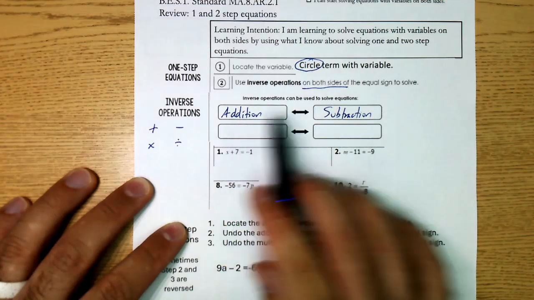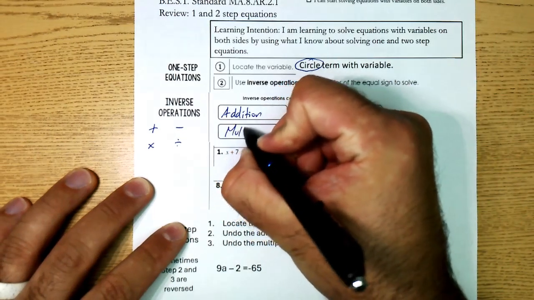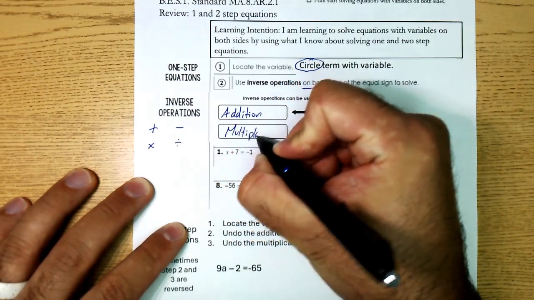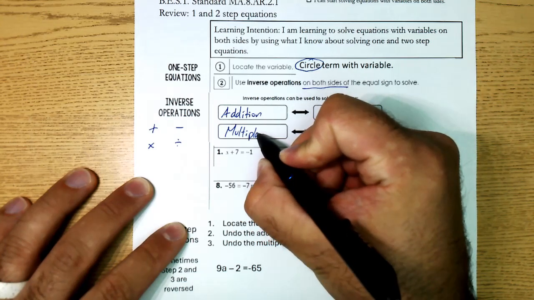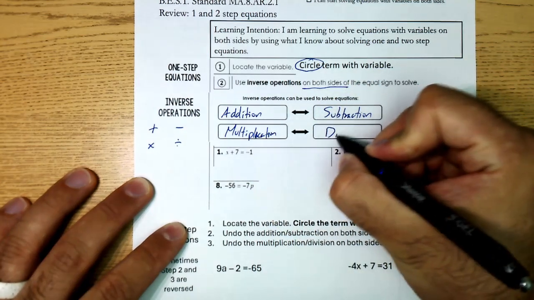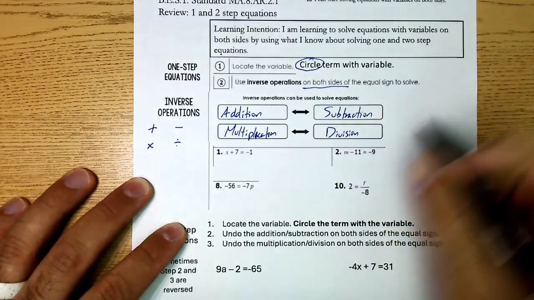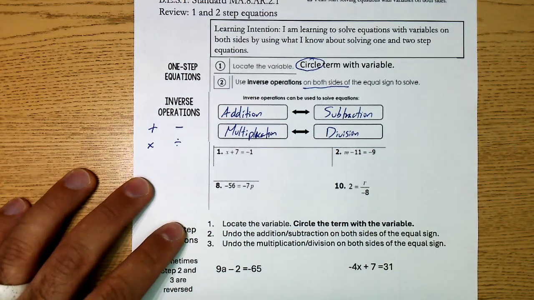So when you see addition, you subtract. When you see subtraction, you add. And then we have multiplication and division. Again, opposites.